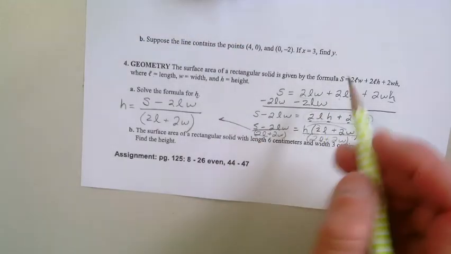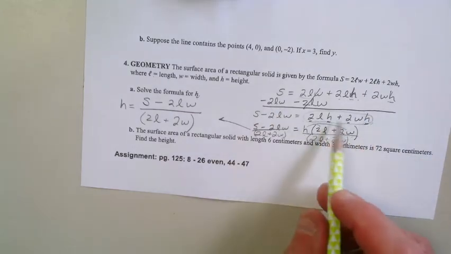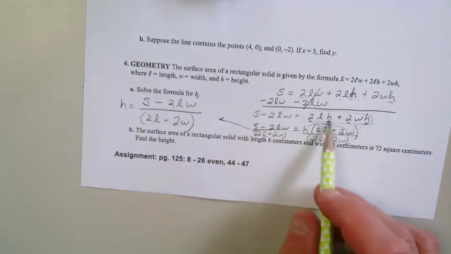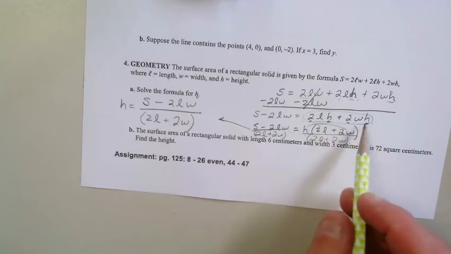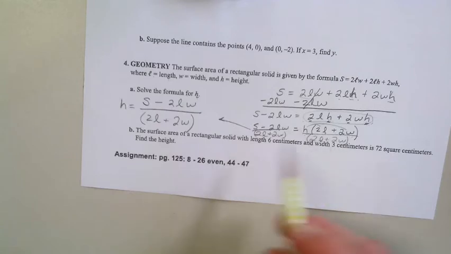I subtracted this guy from that side over. I then factored him out. That's the one step I think would cause you difficulty if you hadn't seen that before. I factored out H, and then I went in and divided through by 2L plus 2W.